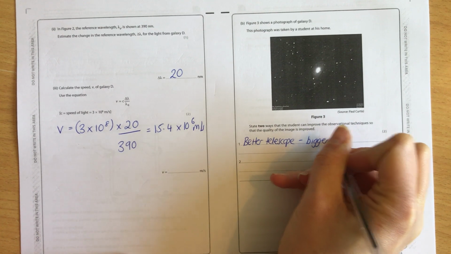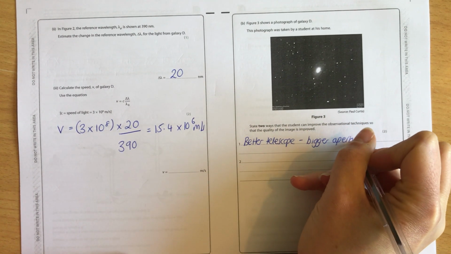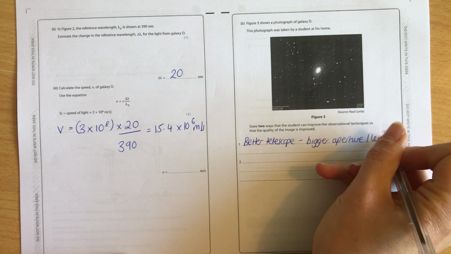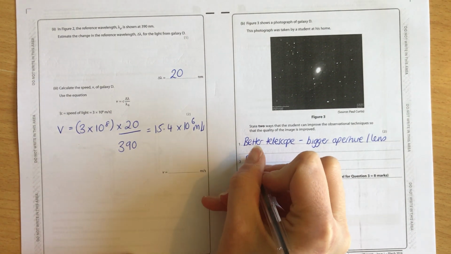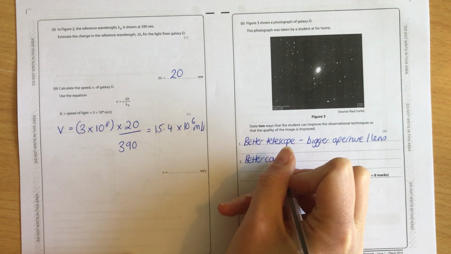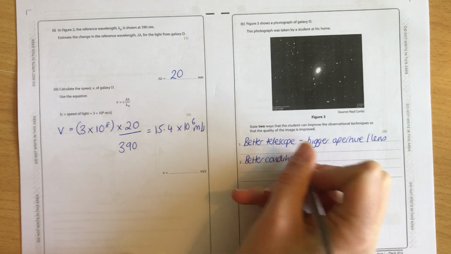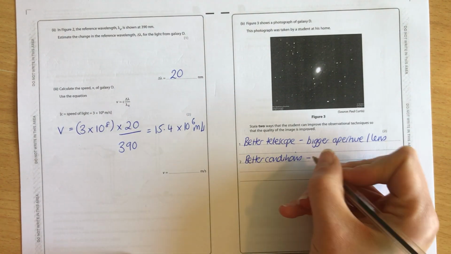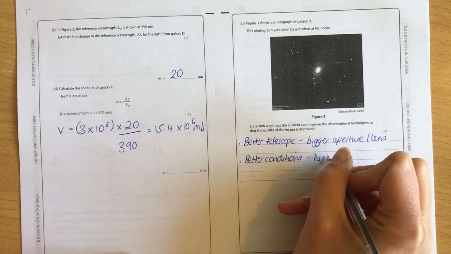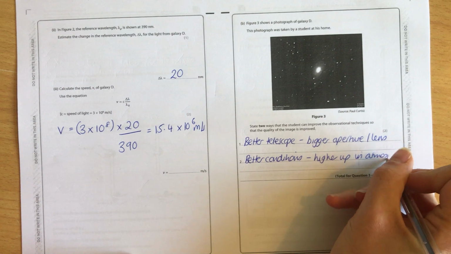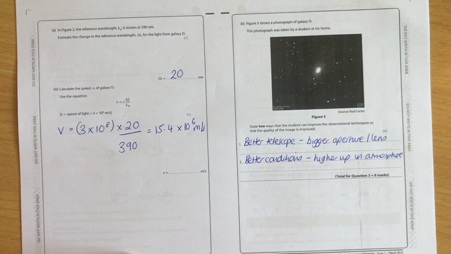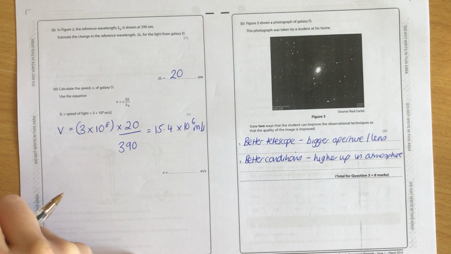A bigger aperture or lens, that's a large diameter, would mean that more light is collected, which is going to give you a clearer image. Or they could move to better conditions. So they could either move higher up in the atmosphere, because if you move higher up in the atmosphere, you're reducing your atmospheric distortion.